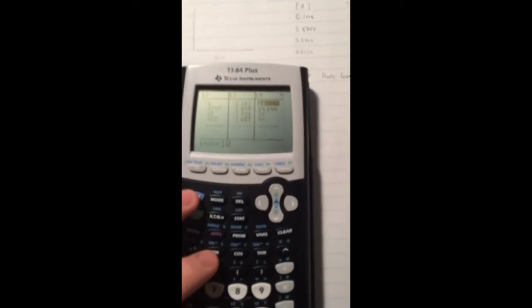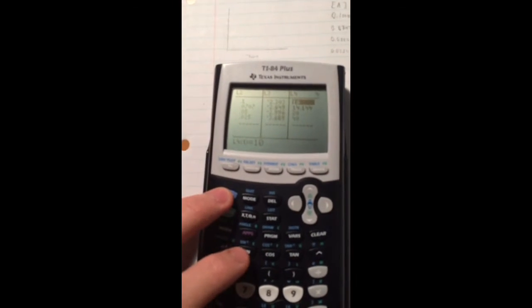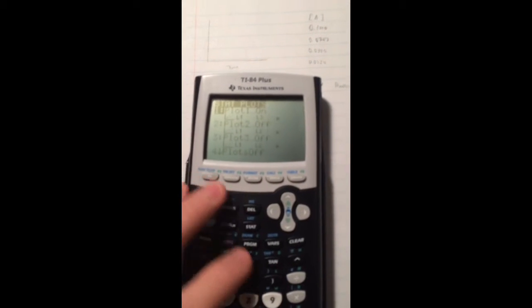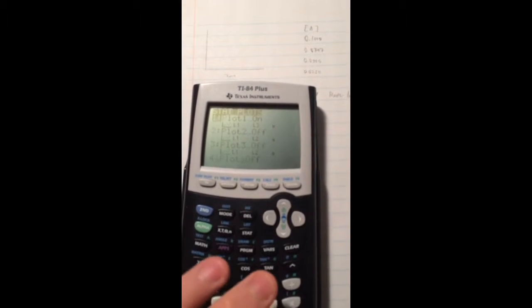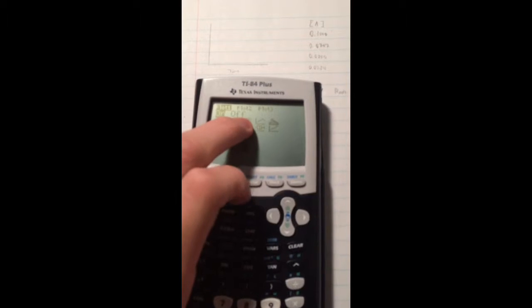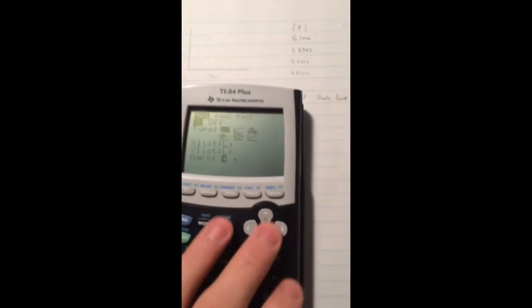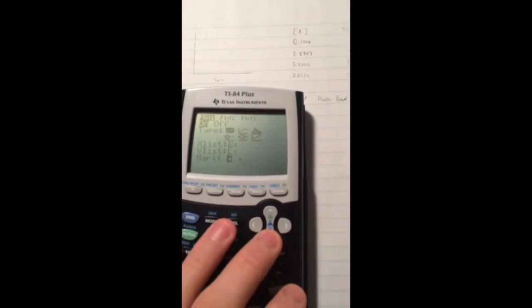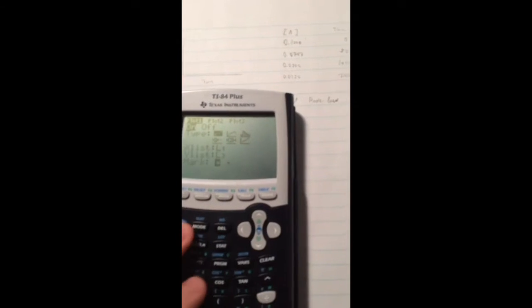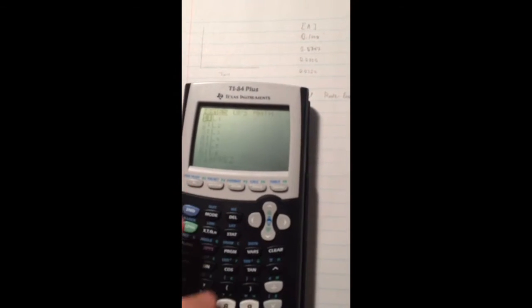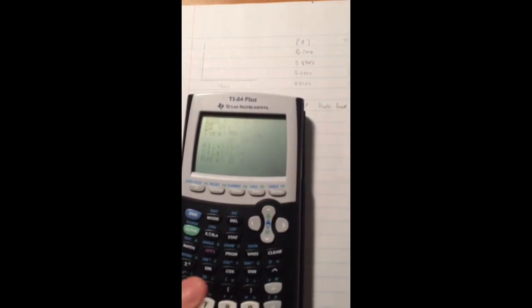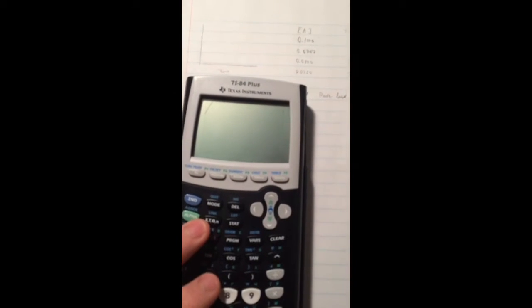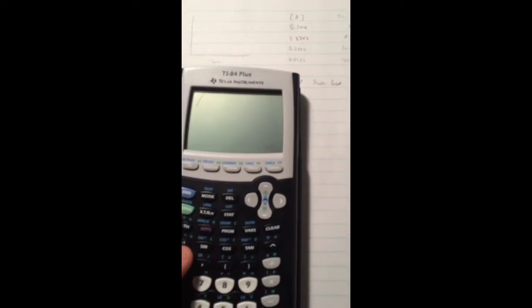Now go to second STAT plot up here. Go to Plot 1, turn it on. The first option here is the scatter plot, so you want to do scatter plot. The x-axis will be L1, which is the time. For the y-axis, we can start with the concentration to see if it's zero order or not. Press enter, then graph.